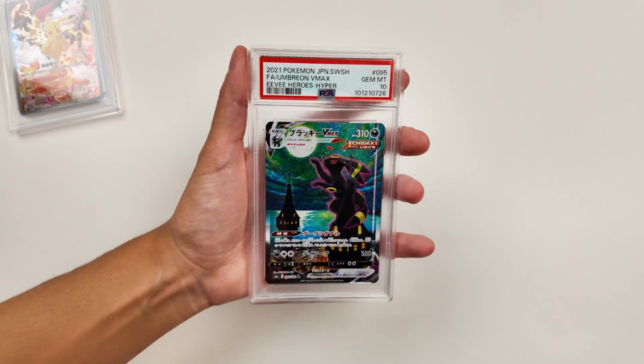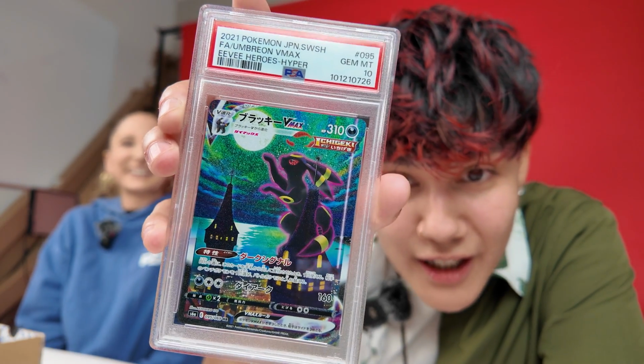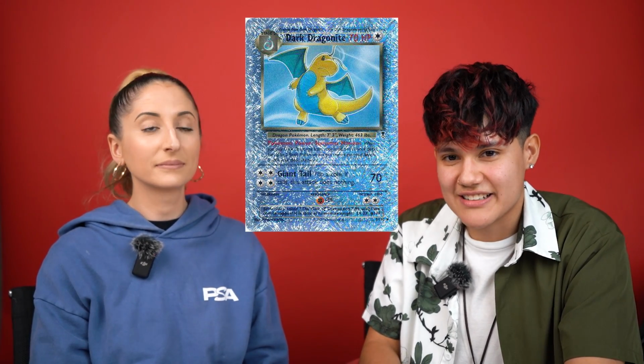Didn't you pull this one? Yes. All of these cards I actually pulled at some point in my content creator journey, so these have all been shown on the channel at some time. That's amazing. Wow. Oh my gosh. All right, here, other camera angle. Get a load of that. Perfect card. Okay, so this is the Dark Dragonite Legendary Collection.